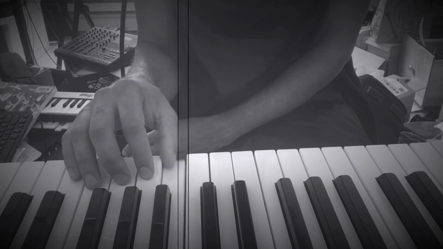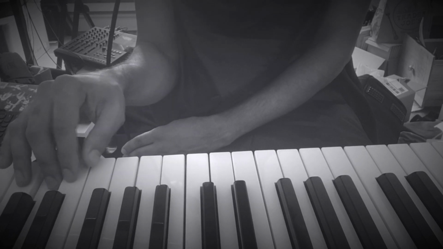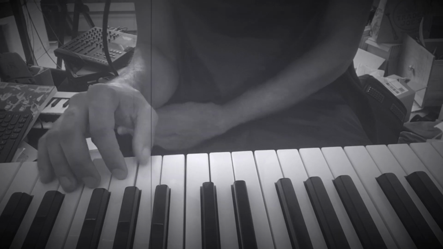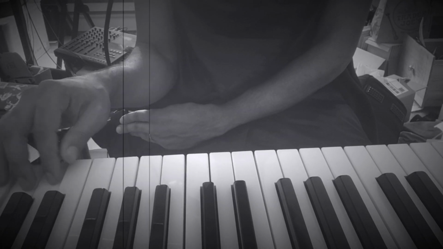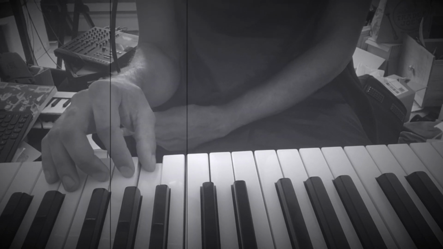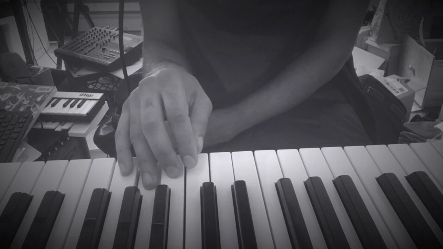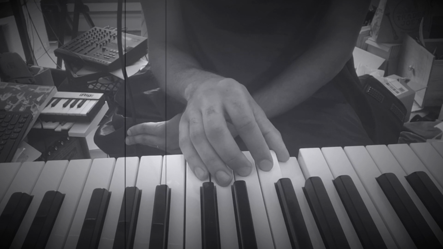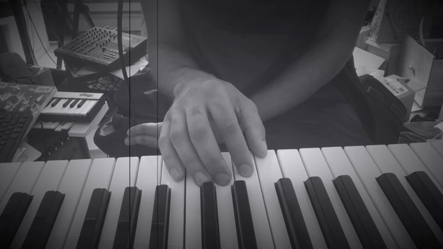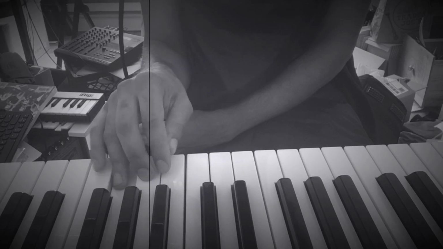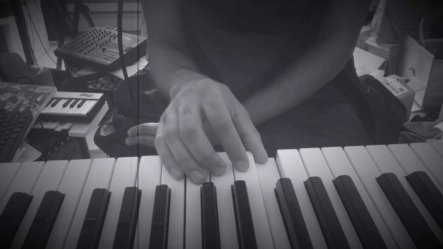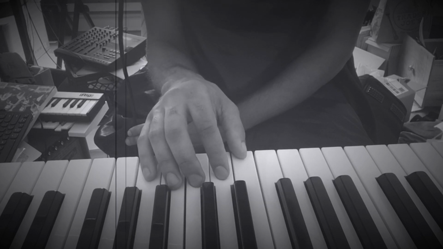Lydian from F. Mixolydian from G. Aeolian, also known as natural minor, from A. The Locrian mode from B. And we come back to C. C has a different name in the mode system, known as Ionian.